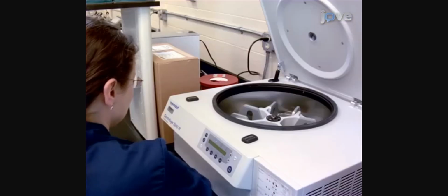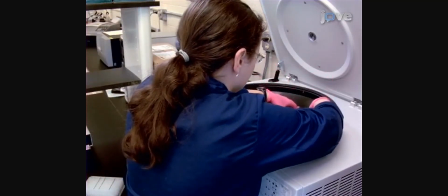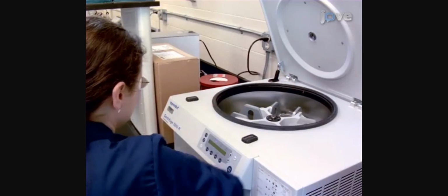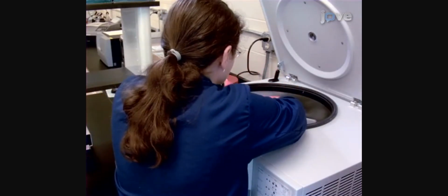Sodium hydroxide slows the enzymatic reaction and raises the pH, which enhances the color of the PNP released during the reaction. After incubation, centrifuge the 96-well blocks at 2,000 to 5,000 times G for 5 minutes to pellet soil particles.